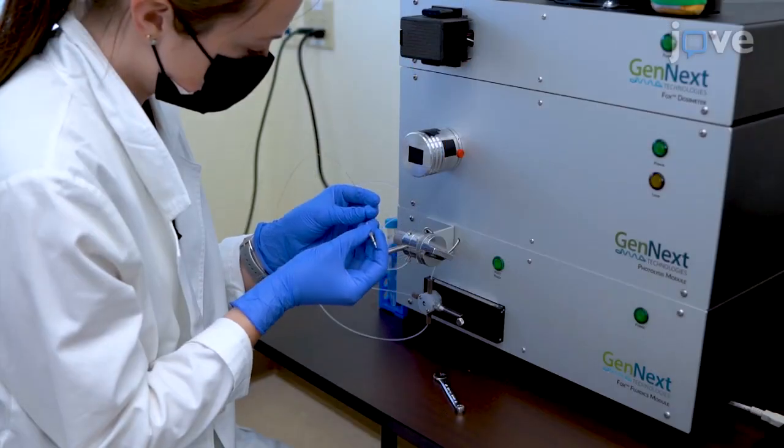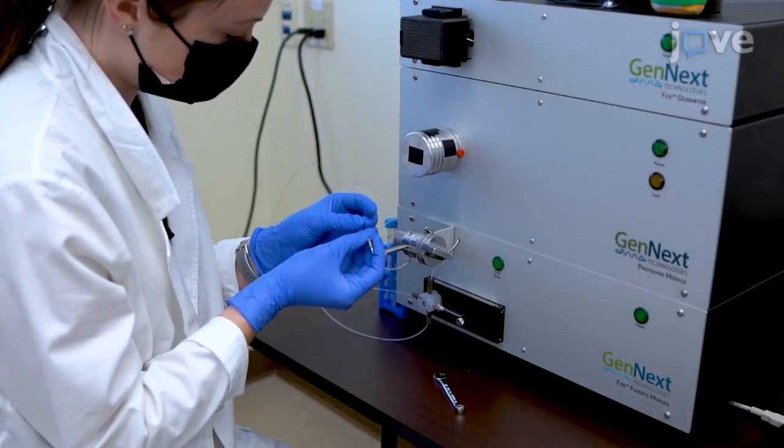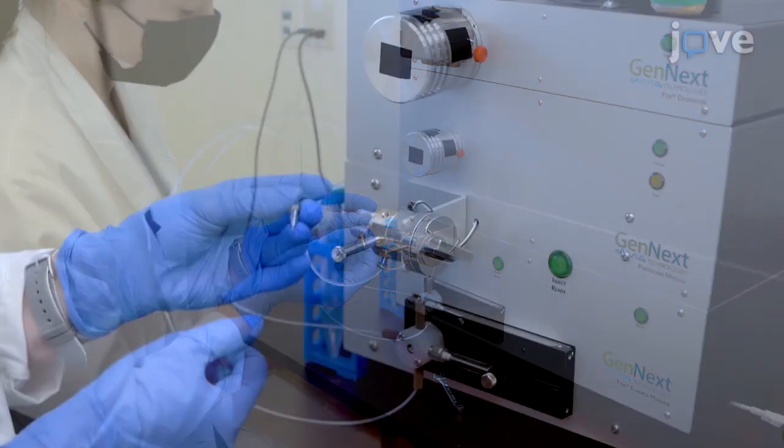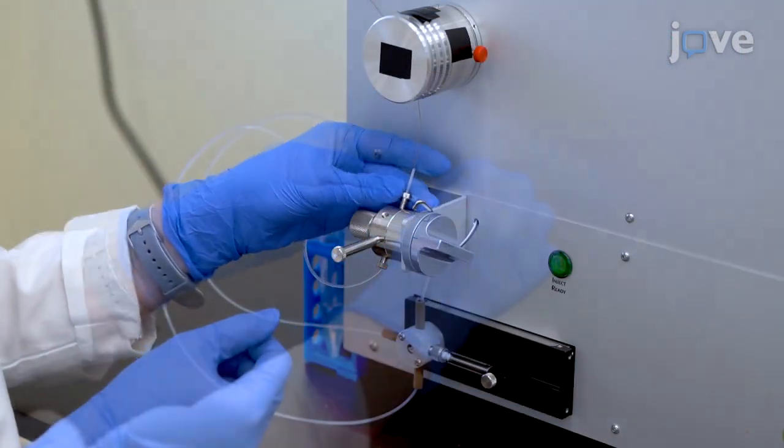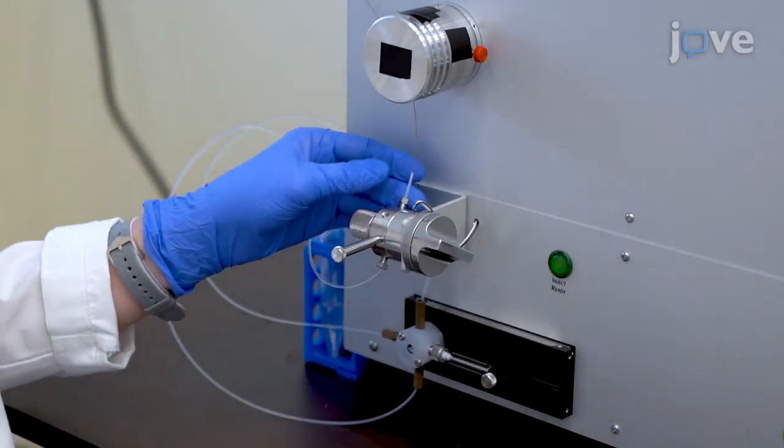Insert the lower end of the capillary just beyond the conical end of a nut and ferrule. Add the capillary to port 5, tightening just beyond finger tight with a wrench.